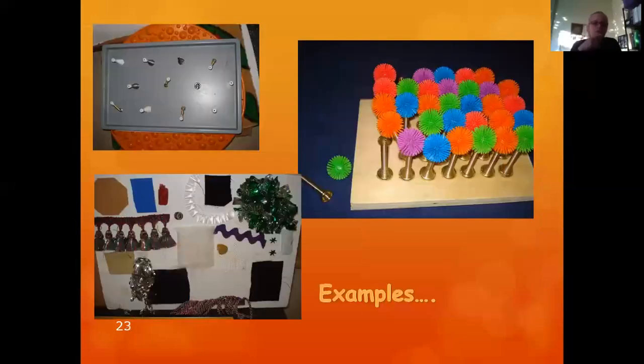Here are a few more examples that people always find really interesting. On the top left-hand side, those are door stops, and I think they're caulked, or might be bolted on, onto a cookie tin.